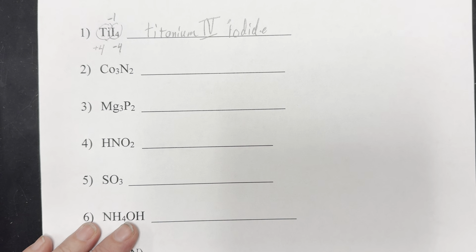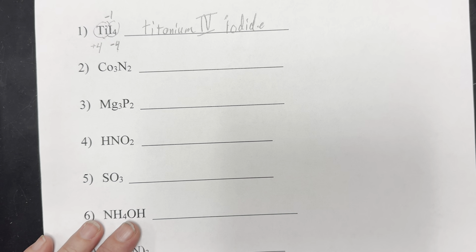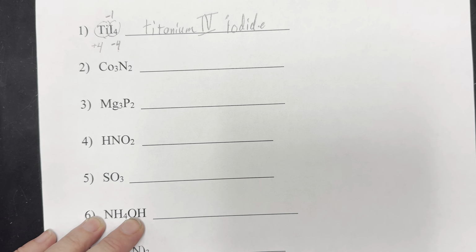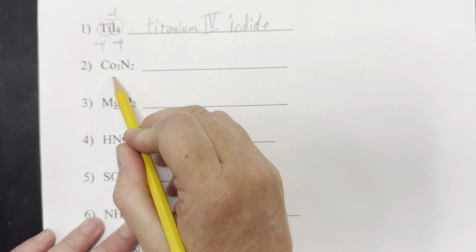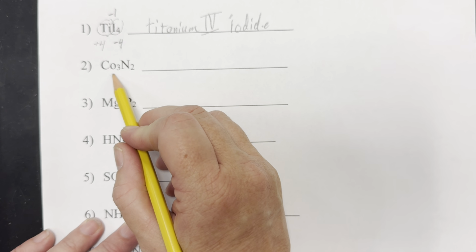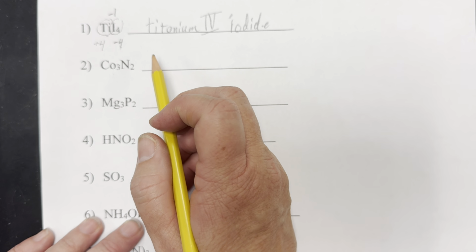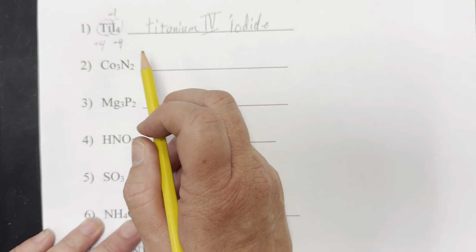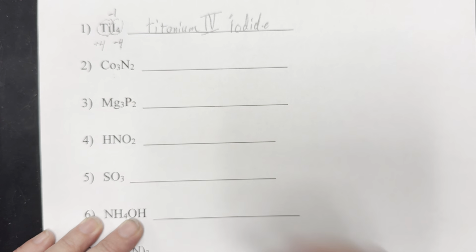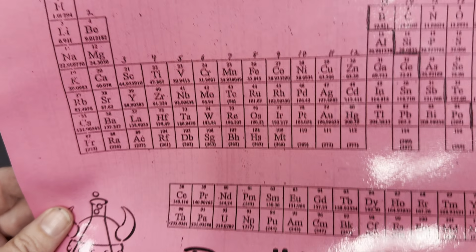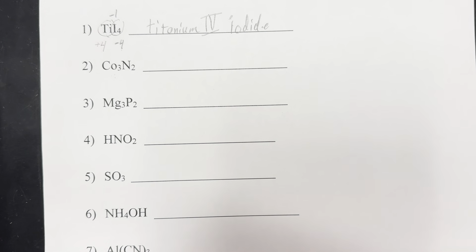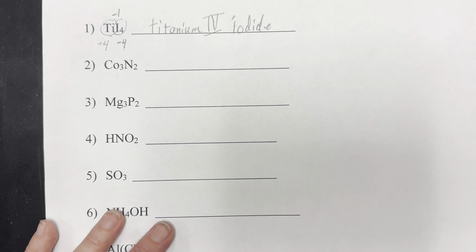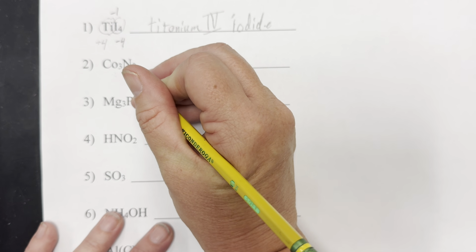All right. The next thing, let's go on ahead and look at our next example. We're looking at cobalt. Again, you're going to look at the periodic table. Is cobalt a metal or a non-metal? Cobalt is a metal. Is it regular or is it transition? Cobalt is right here in the middle of your periodic table, so it is a transition. Our job is to figure out that charge. Well, we know nitrogen's charge.